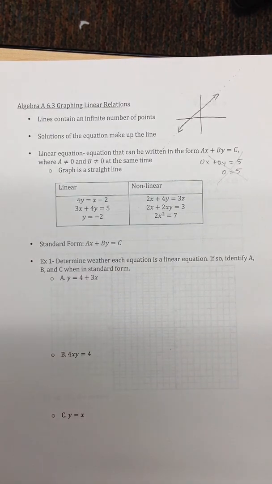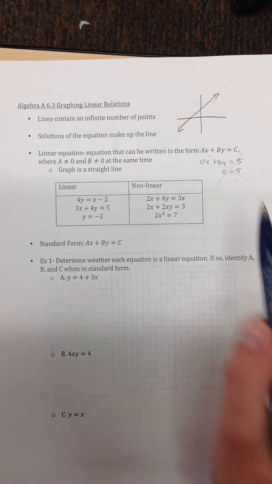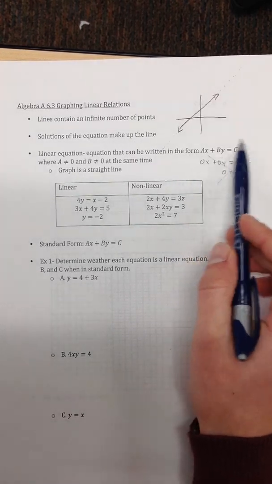Okay, so what they're going to ask you for the first set of questions is figuring out if an equation is linear or nonlinear. Nonlinear is just not linear. So what we want to do is see if it can be written in this form here.